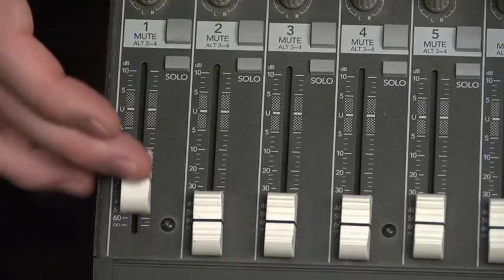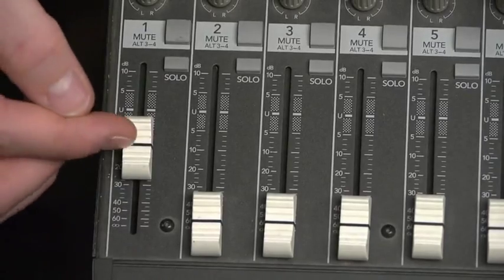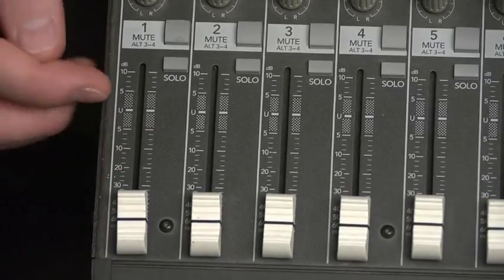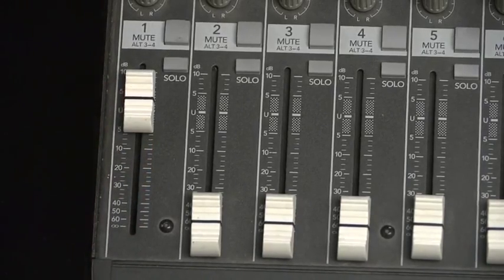After the solo buttons, we really have the most important part of our mixing board, which is our volume faders, our main faders. And these, on an analog mixing board, will often have a U, or unity gain section, which will not amplify or attenuate the signal. It's as if what's coming into it is going out of it. And again, we want to keep things at unity as much as possible.